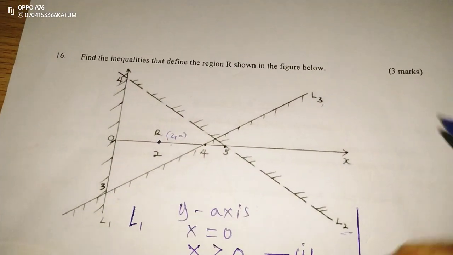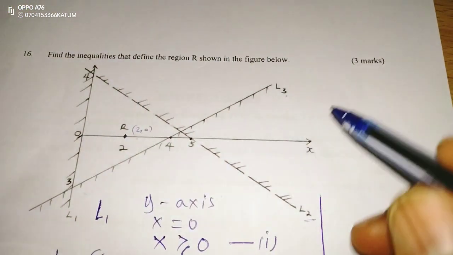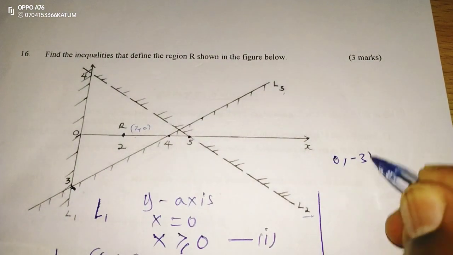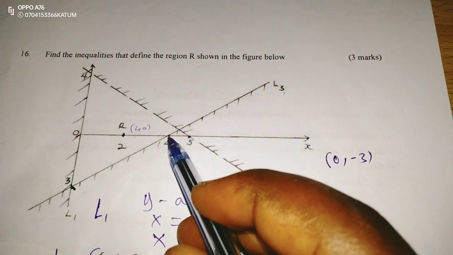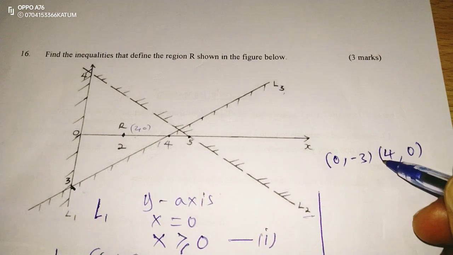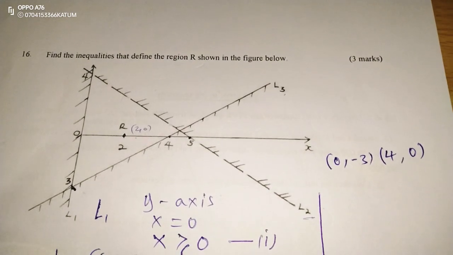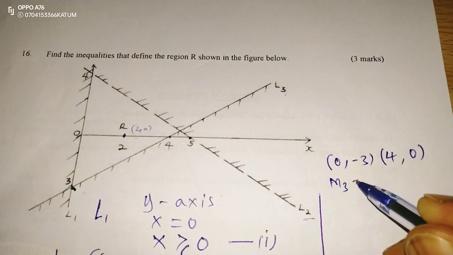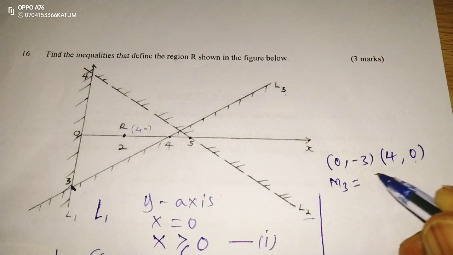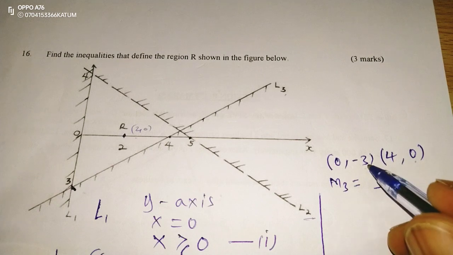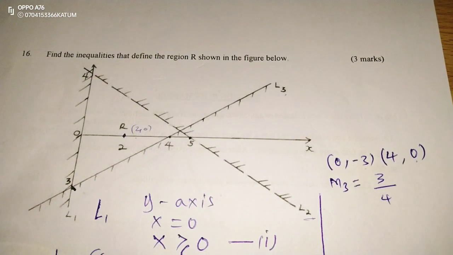Then we have a third borderline, and we can pick two coordinates along that borderline, whereby we have (0, negative 3) and we also have (4, 0). So now with those points, we can get the gradient for the third borderline. 0 minus negative 3 becomes positive 3, then 4 minus 0 becomes 4. So the borderline has a gradient of 3/4.